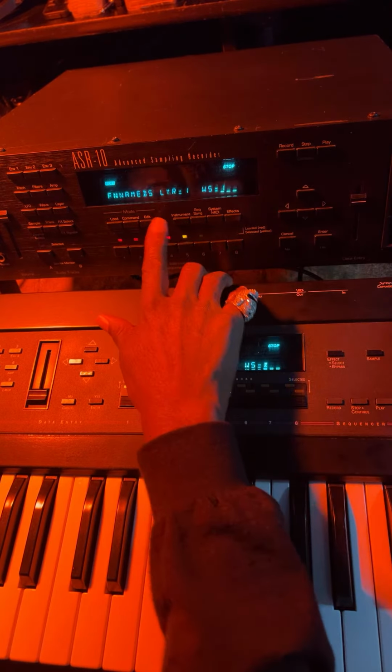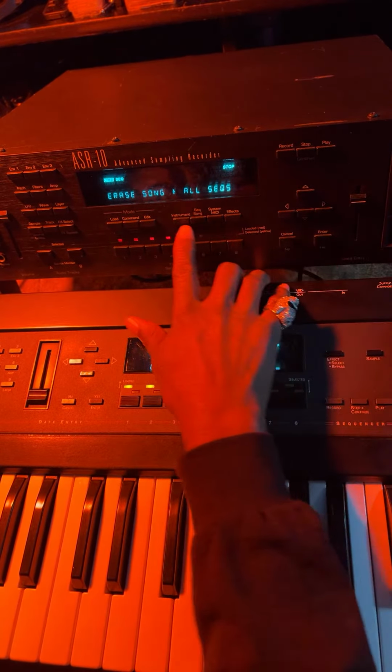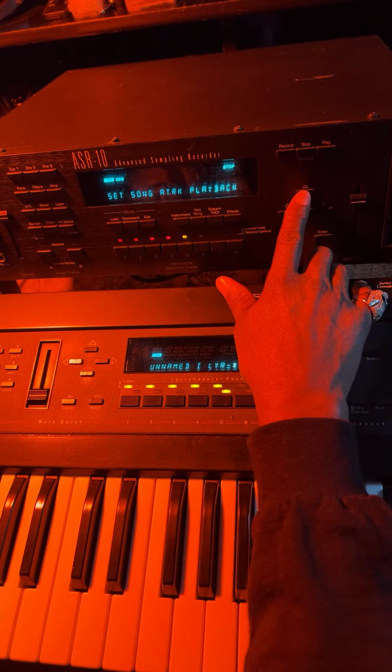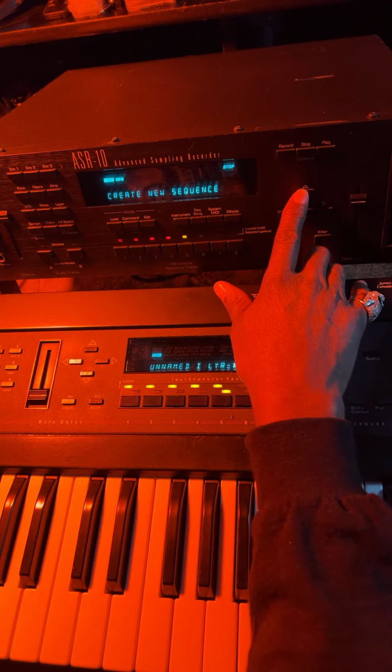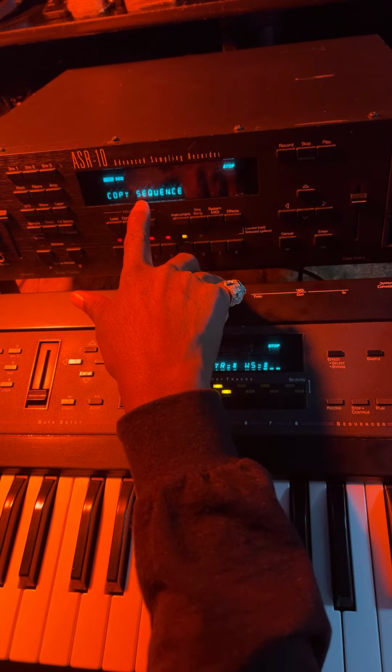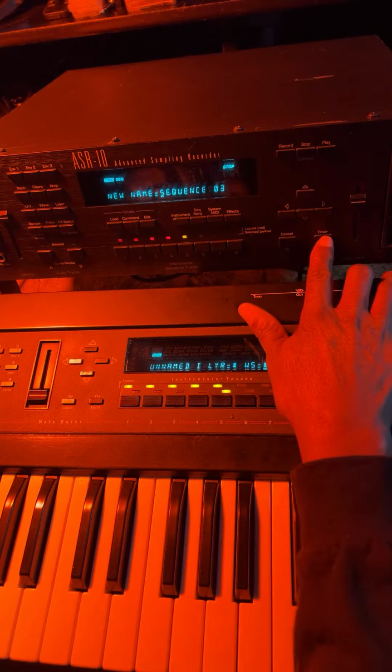So y'all know what I'm about ready to do. I'm about ready to copy some more sequences. Command, sequence, and we want to copy. Right? We want to copy. Yeah, that's what's up. Crawford gonna knock that motherfucker out. All right. Copy sequence. Boom. Number 3.